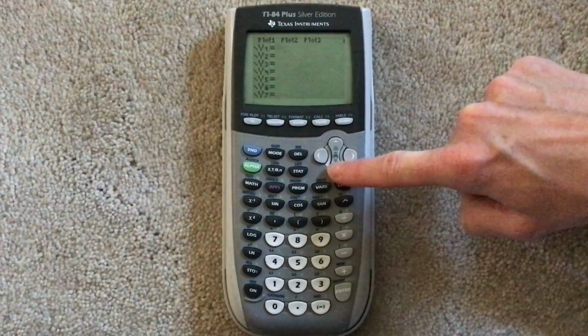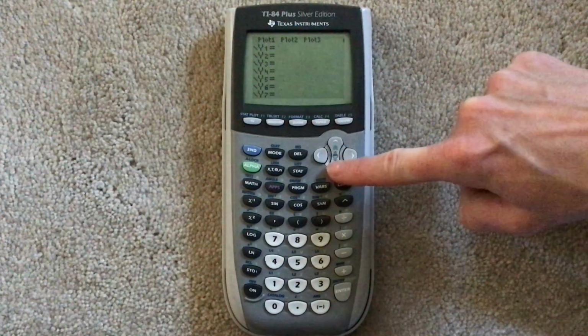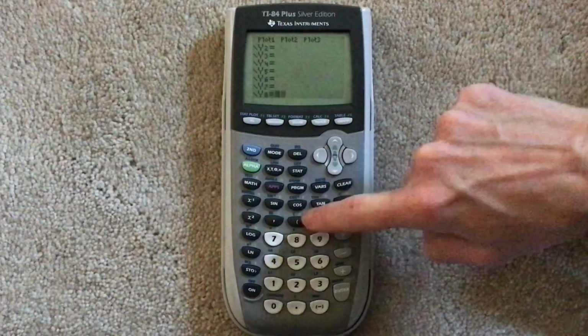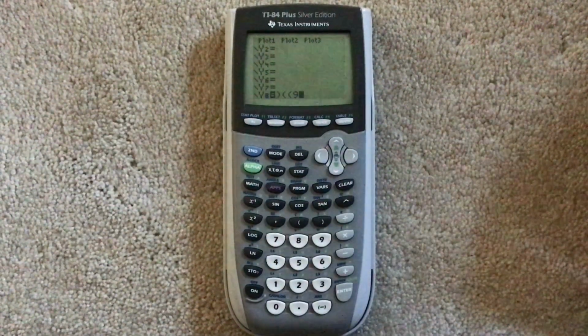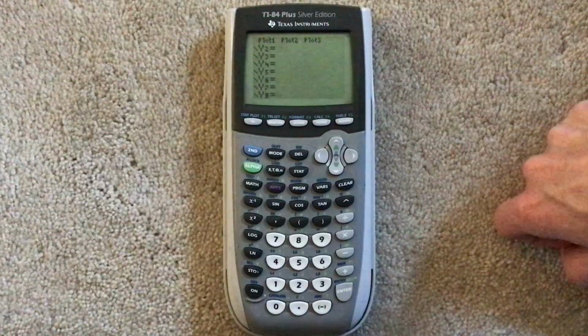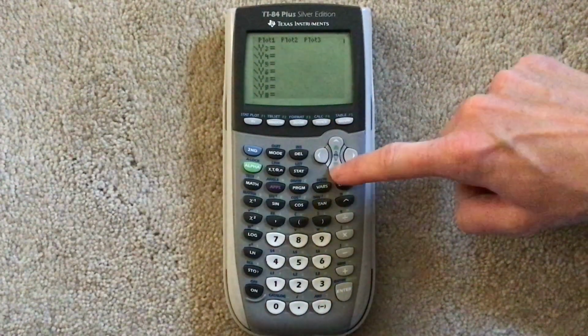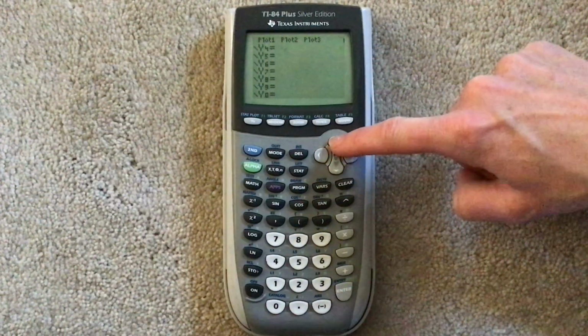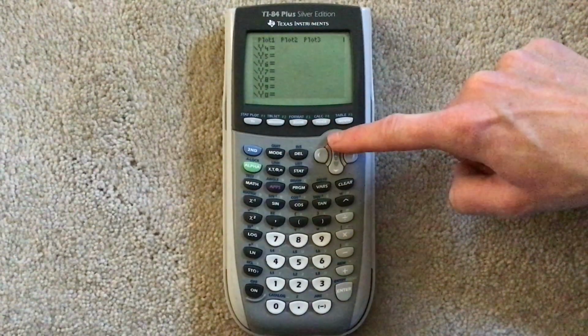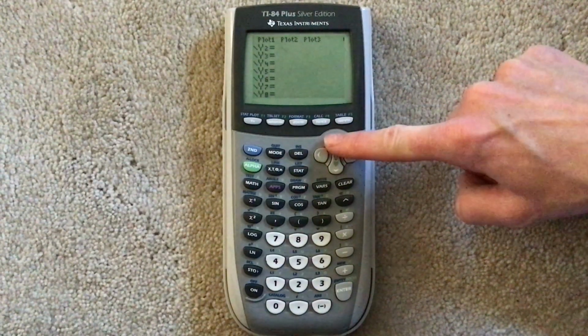The next thing I want you to do is cursor through all of your y equals. Sometimes when things are in your backpack, you get some weird symbols and keys that were hit, and that will give you an error message. So first, make sure everything is deleted and cleared. And then we can cursor back up to our y1.